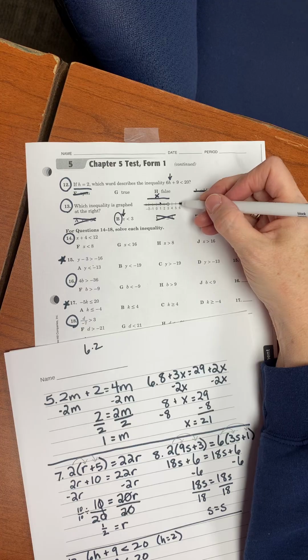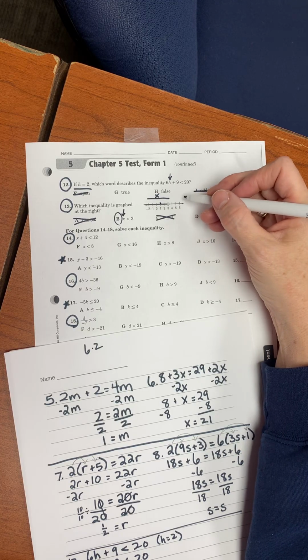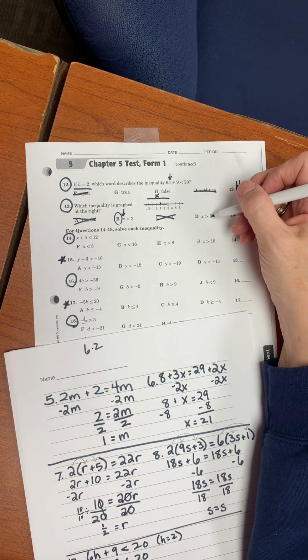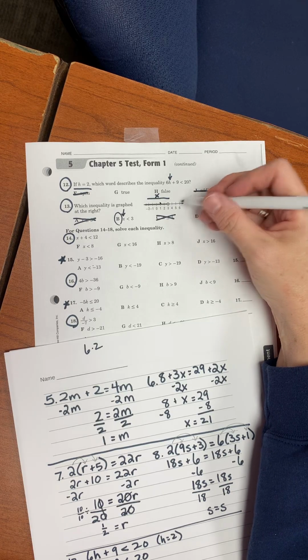Any number I pick over here is going to be greater than 3, but my arrow does not go this way. So we don't want to do that. I don't want to say it's greater because that's not where my arrow is.